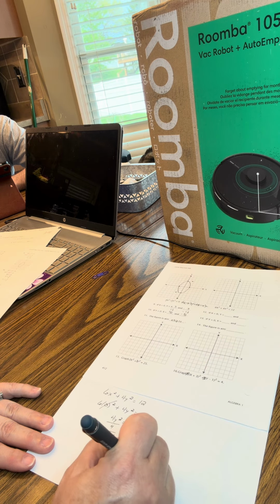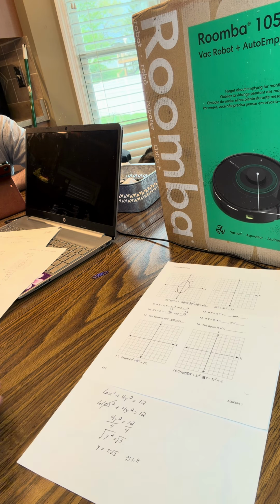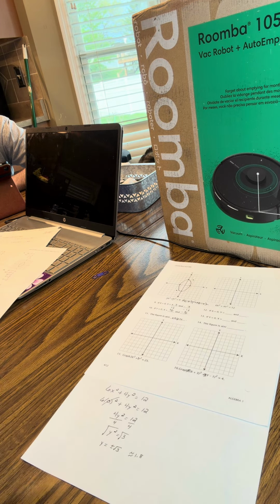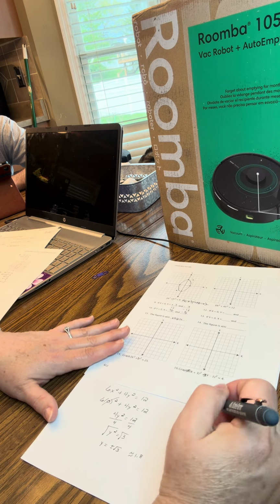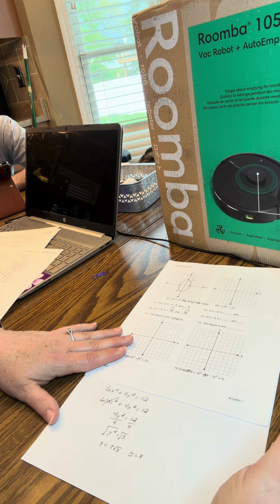I don't know that for sure. You guys would have to put it into your calculator. Like I said, I'm using my phone to record, so I can't put it in. But I'm going to guesstimate from the graph on the answer key that it's around 1.8. I could be off a little bit.